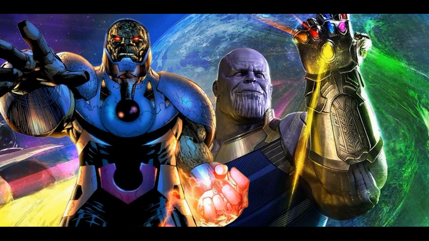Darkseid may be powerful and all, but Thanos is on a completely different level. Especially with any weapon that outclasses the Infinity Gauntlet. Insane.